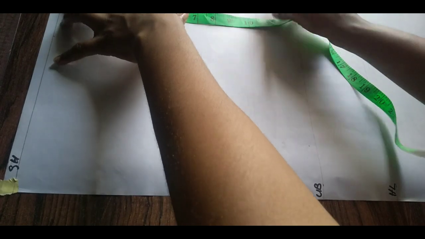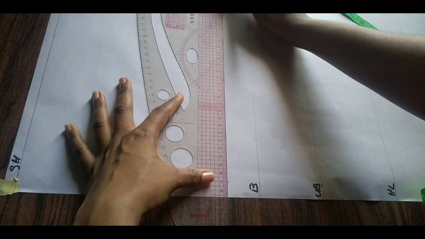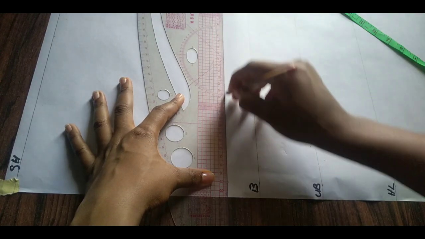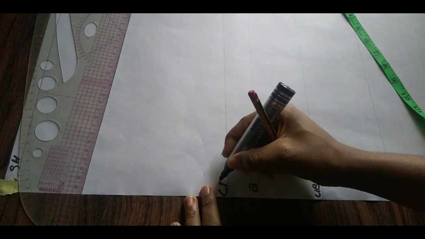I made a mistake here, sorry. I forgot to add that 1 inch to the division of my shoulder measurement. So do add 1 inch to the division of your shoulder measurement to get your chest line. After doing that, I'm going to use my marker to write CH, that's for chest line.